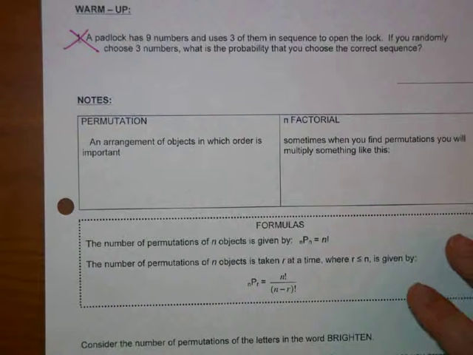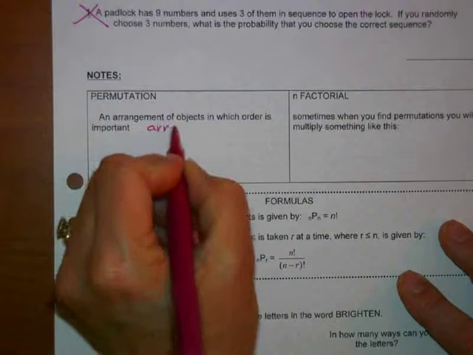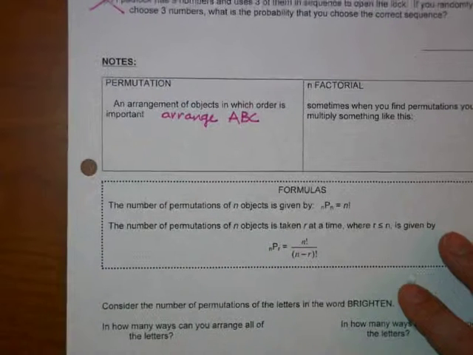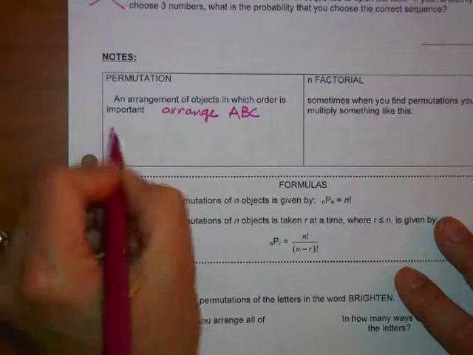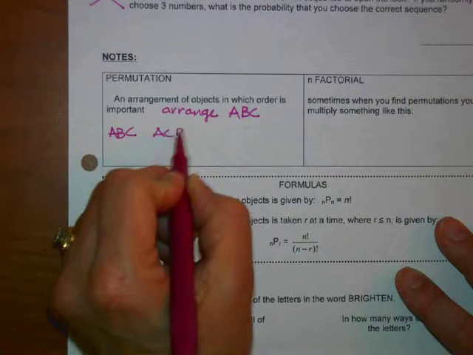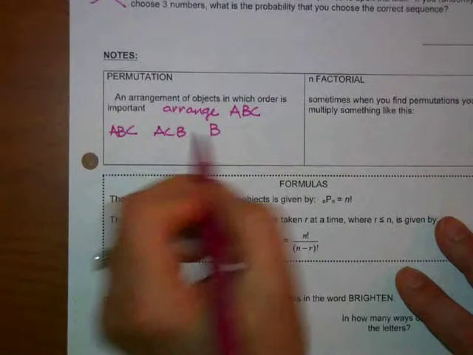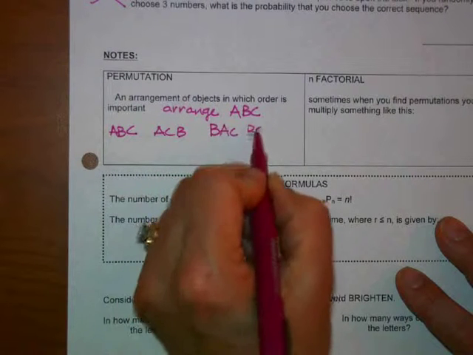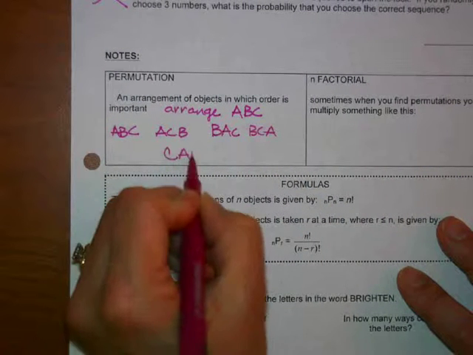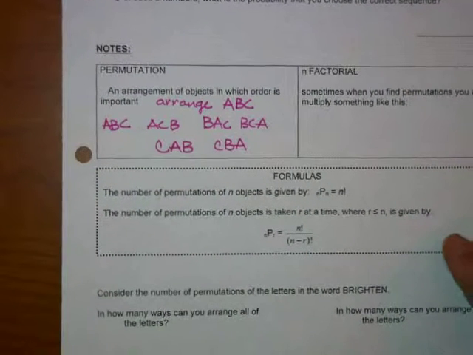A permutation is an arrangement of objects in which order is important. So let's say you've been asked how many ways you can arrange the letters A, B, C. There's A, B, C, then A, C, B. Okay, we've done everything we can with A. Now we do B first. B, A, C or B, C, A. Now we do C first. So there's 6 ways. Okay? Order is important.